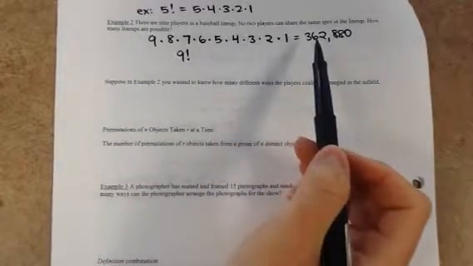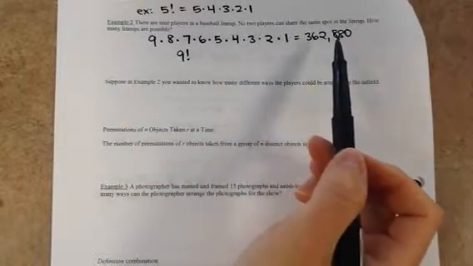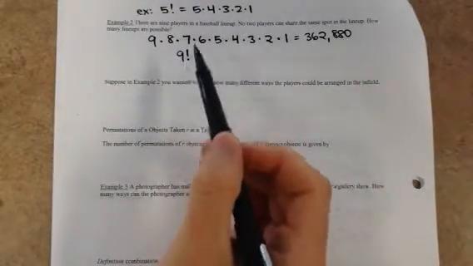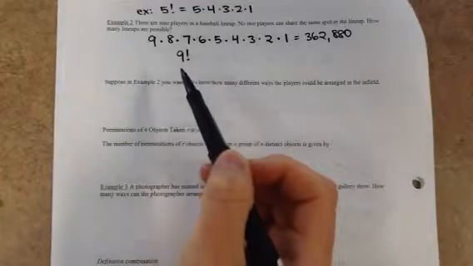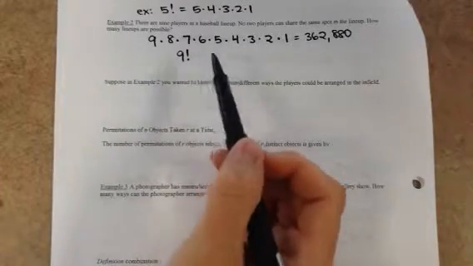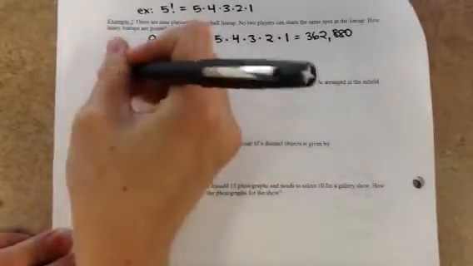We ended up with 362,880 possible lineups. And then we talked about how this is equal to just 9 factorial, remember, is what that exclamation point means. And we've got a button for that on our calculator. All right, and so I've got this little note that I want you guys to write down here.